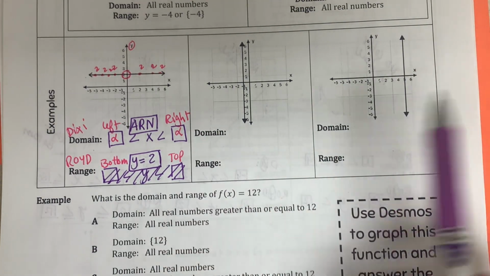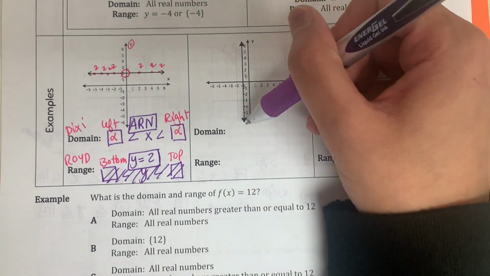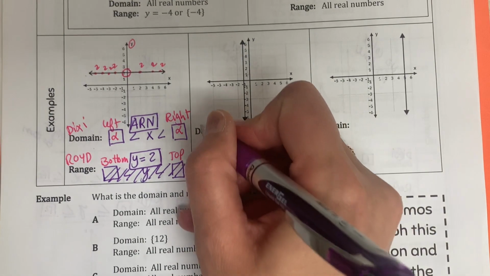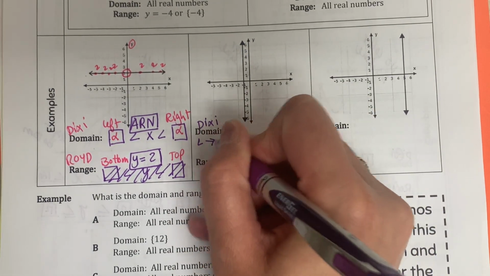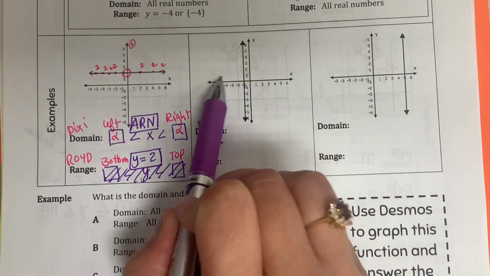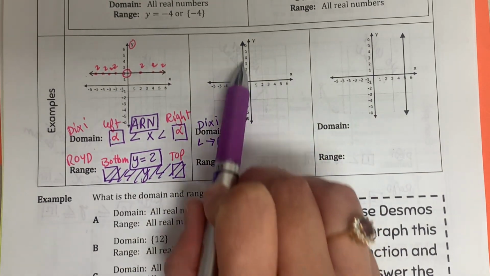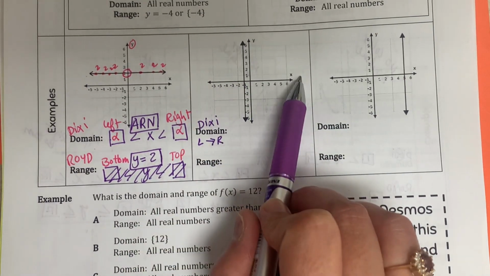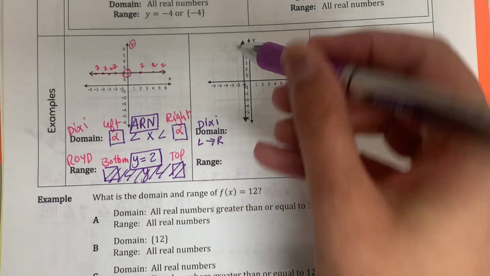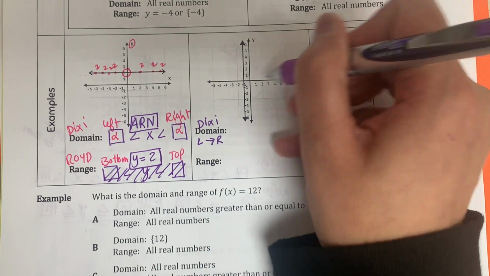Again, for the vertical line, the next example. Domain is left to right. Dixie, so I need x. And this is left to right. Now, if you notice, this line is just a very straight vertical line. It doesn't have a left or the right. So all you have to do is see which value of x it is sitting on.